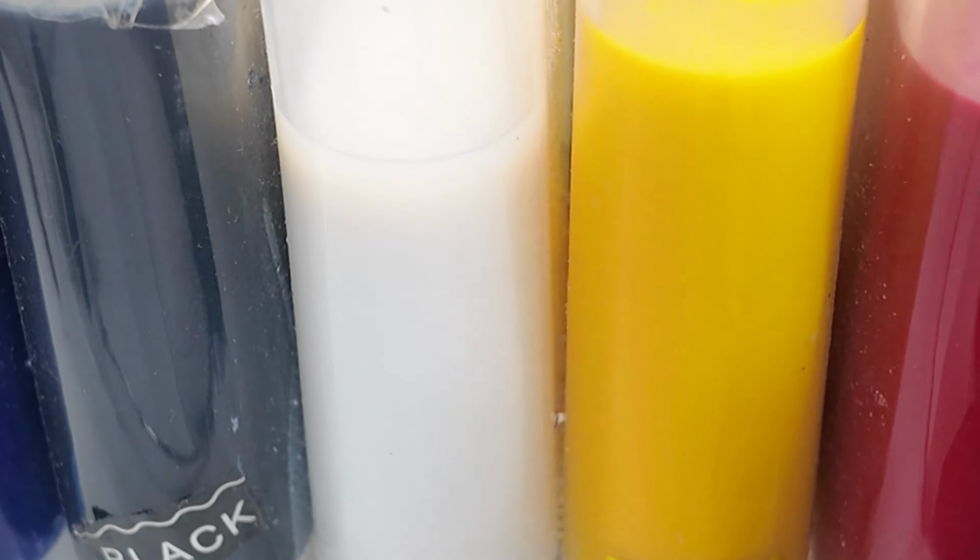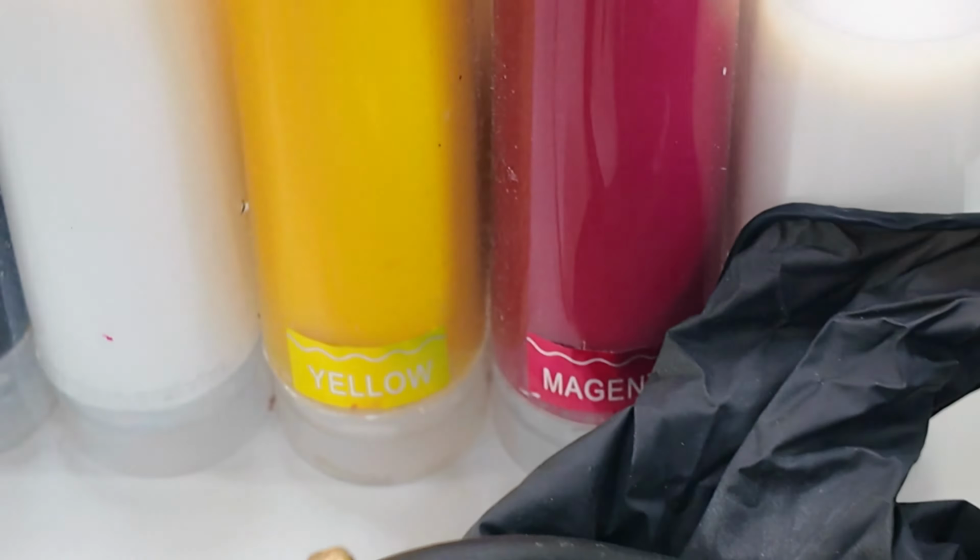And again, the colors don't separate that much. I keep telling you how the colors don't separate, but it's just the white. Look at the white. See how bad the whites are separating? So I haven't even shaken the inks. That's how long it's been sitting here. 7 days? Yeah, 8 days. So I'm gonna shake them up now.